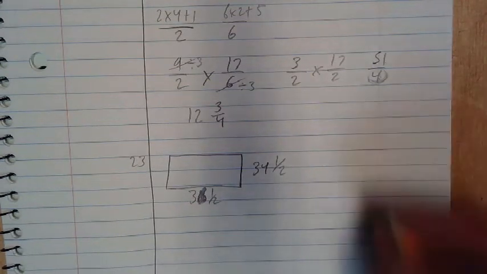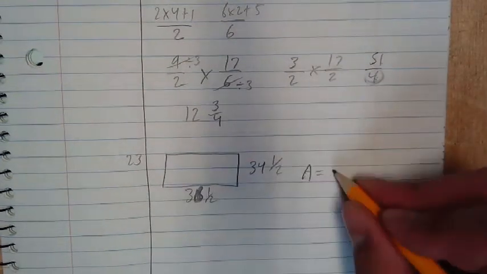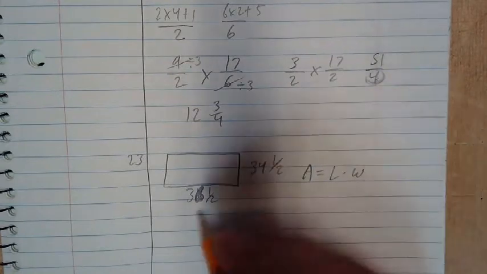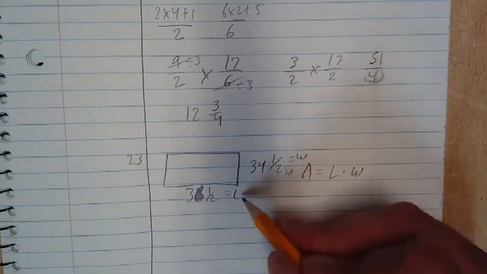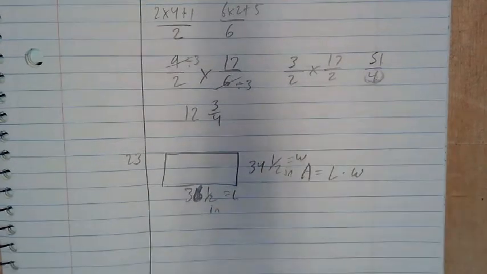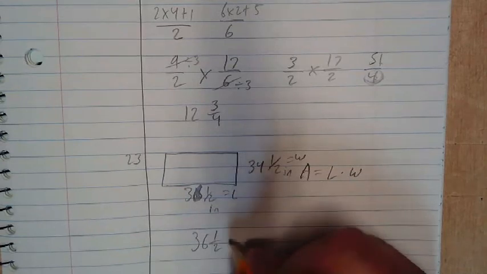Find the area. Just a reminder, the area of a rectangle, which is what a painting is, this one anyways, is length times width. The length is right there. The width is right here. And again, inches, right?